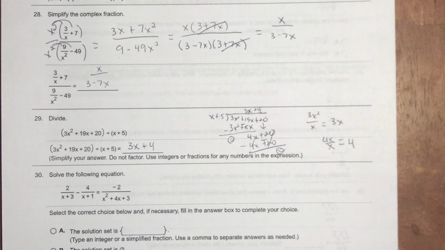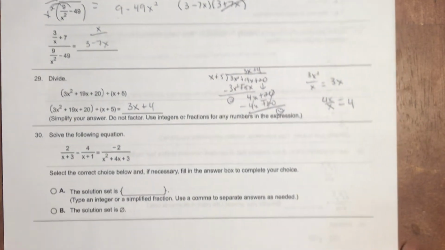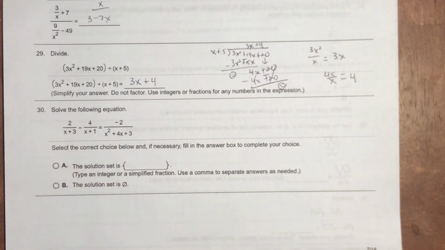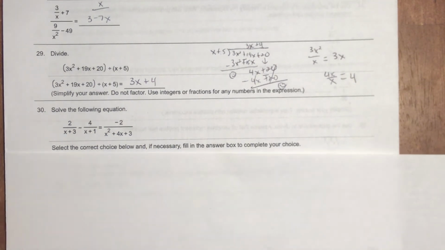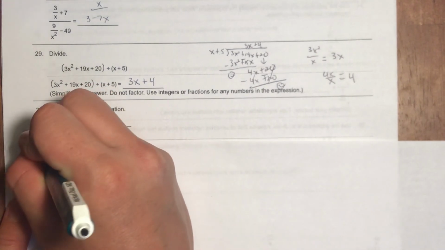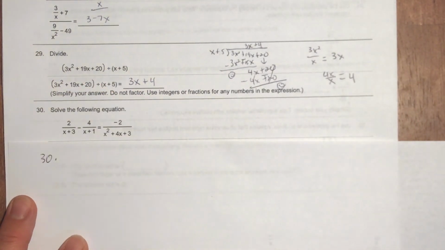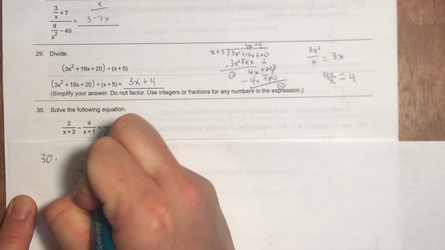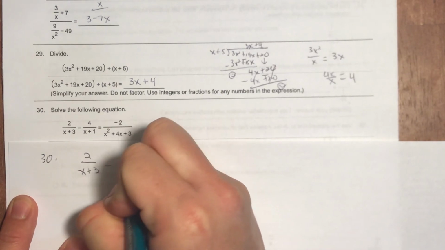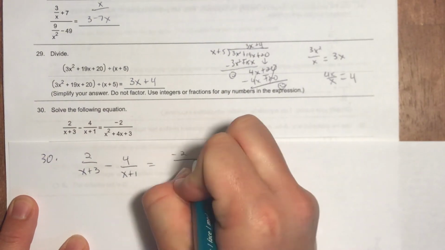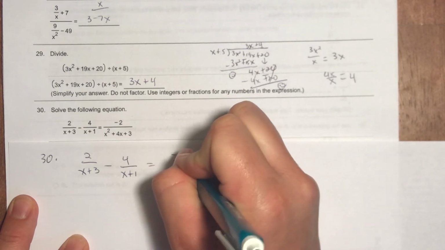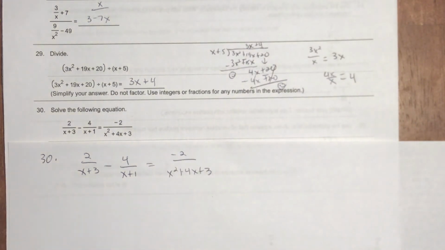Okay, number 30. Solve the following equation. Okay, that's a rational equation because we have rational expressions there. Let's get another piece of blank paper so we have extra room. Okay, so this is 30. And it's 2 over x plus 3 minus 4 over x plus 1 is equal to negative 2 over x squared plus 4x plus 3.